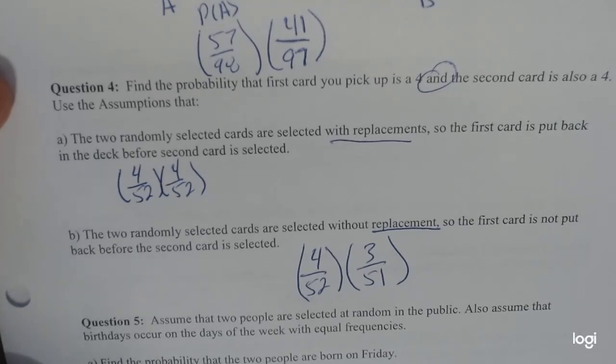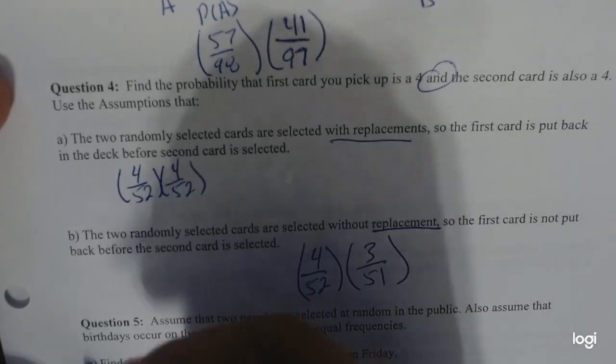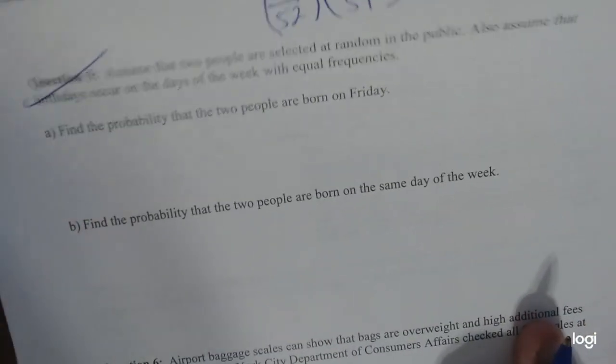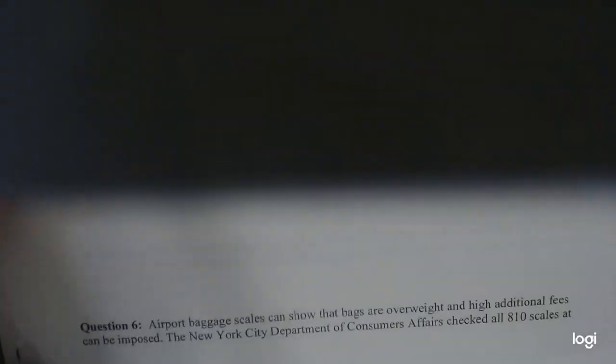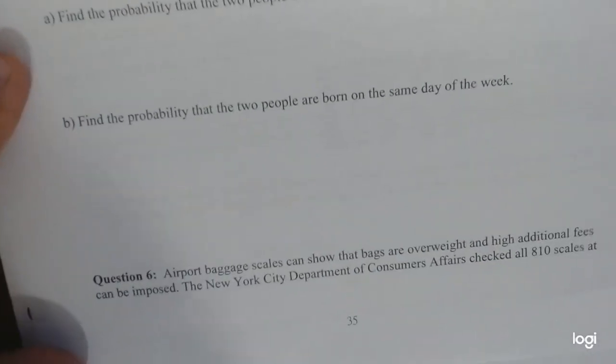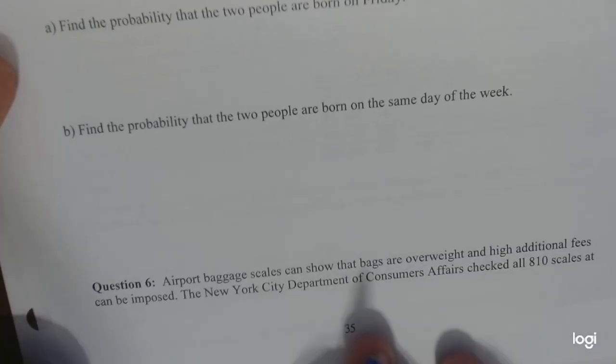Okay. That's it for that one. So we're going to skip question 5 there. This is a question I like doing in class anyways. It's easier to explain in class, which we're not going to do, so we're just going to skip that.